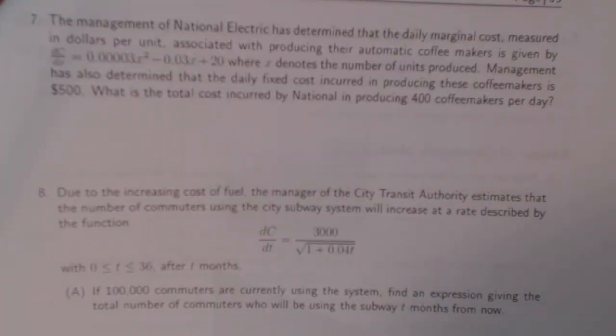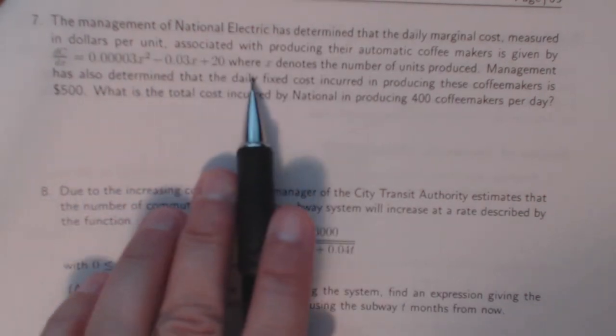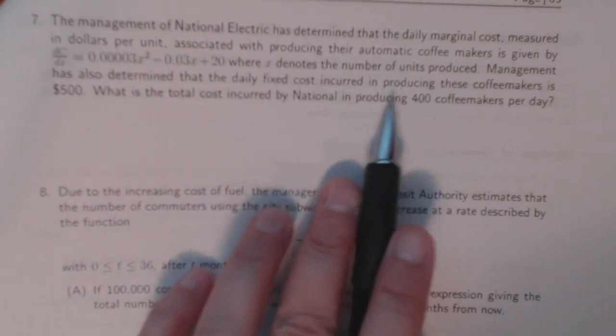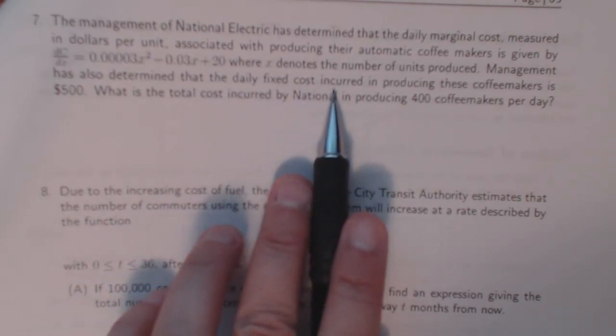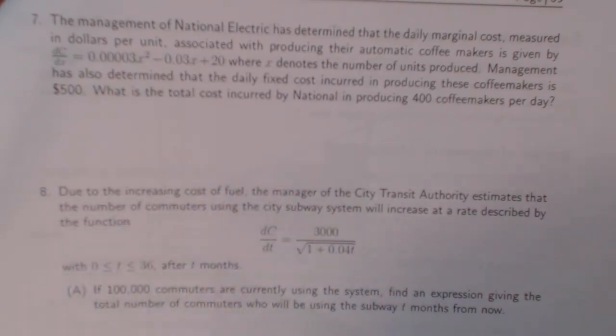It's number 7, and it says the management of the National Electric Company has determined that the daily marginal cost, measured in dollars per unit, associated with producing their automatic coffee makers is given by the derivative of C with respect to x equals, and then we have this function, where x denotes the number of units produced. Management has also determined that the daily fixed cost incurred in producing these coffee makers is $500. The question is, what is the total cost incurred by National in producing 400 coffee makers per day?